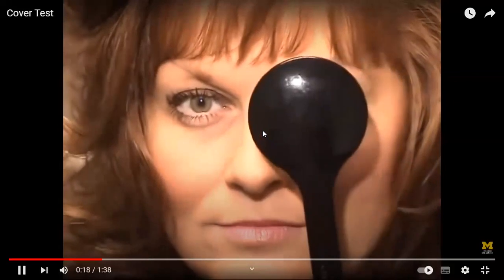Repeat this step a few times. Then do exactly the same thing covering the right eye. If no movement occurs in the uncovered eye, the eyes are aligned. So if there is no abnormal movement, I mean no movement in any eye with this covered uncovered test, the eye alignment is normal. Yeah. Okay.